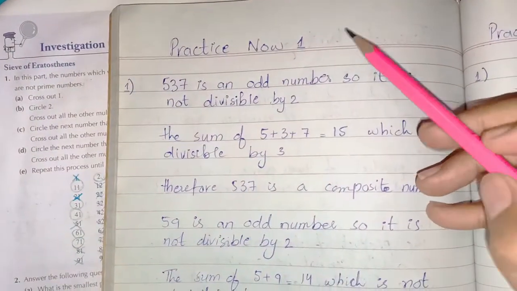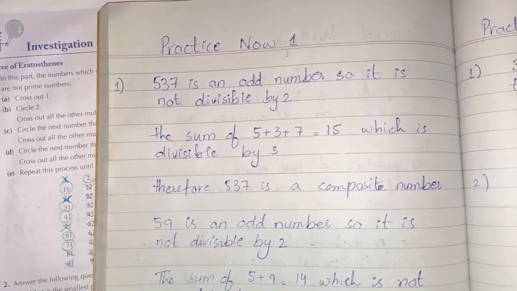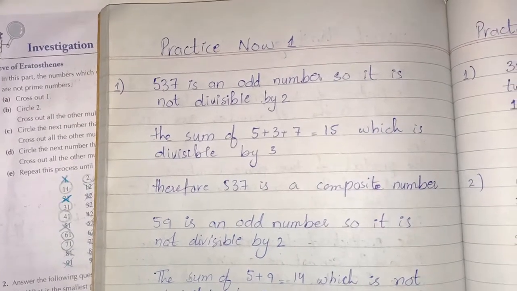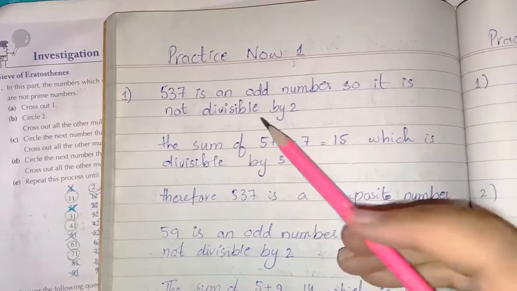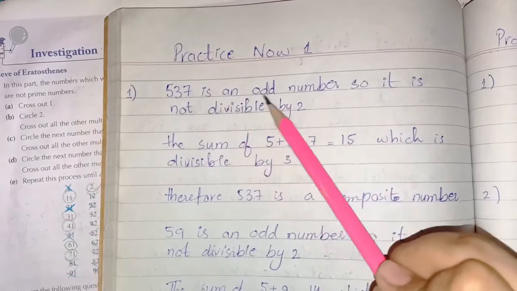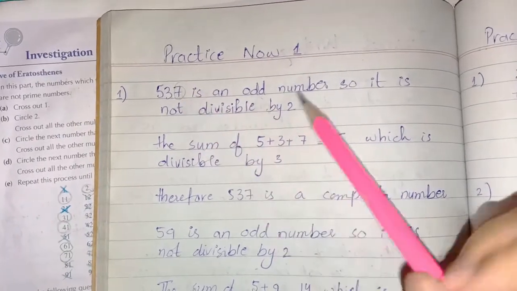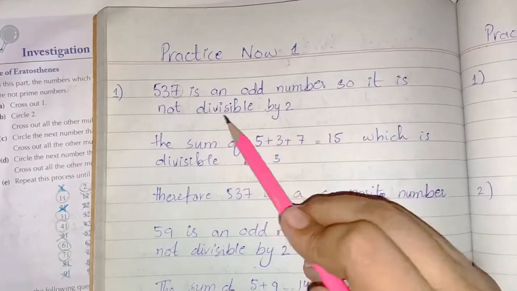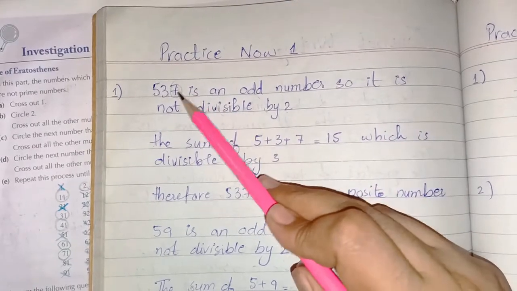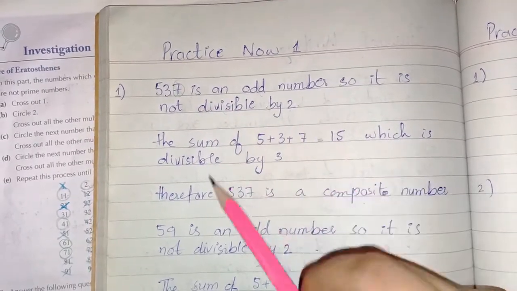So to check whether it is a prime number or composite number, we have to use a method. 537 is an odd number because the last digit is 7. So it is not divisible by 2, as we all know that an odd number cannot be divided by 2.